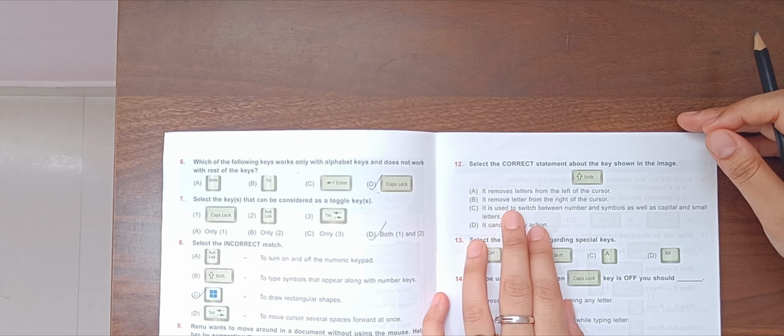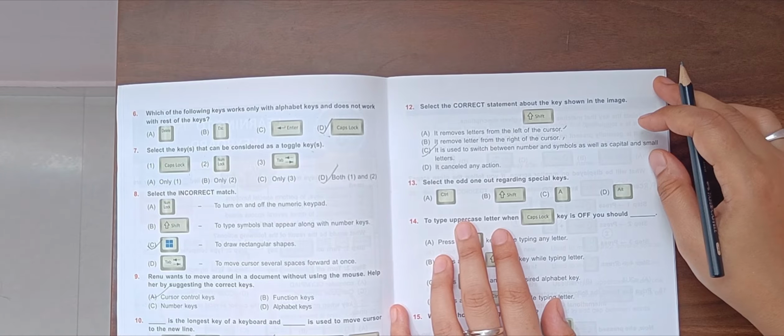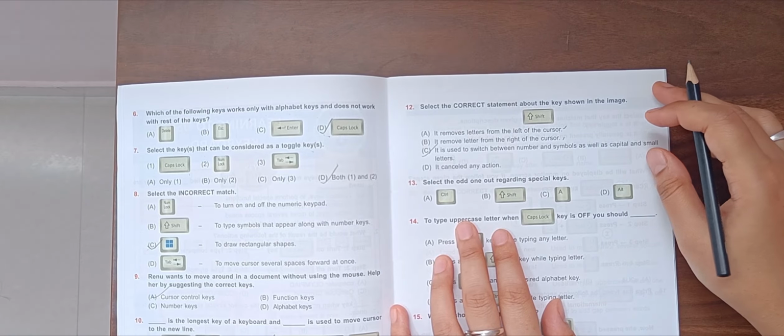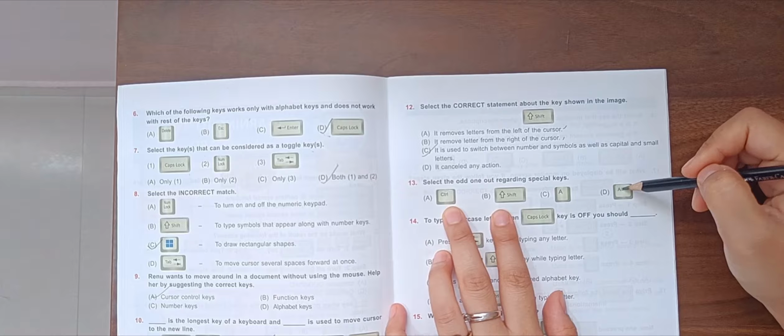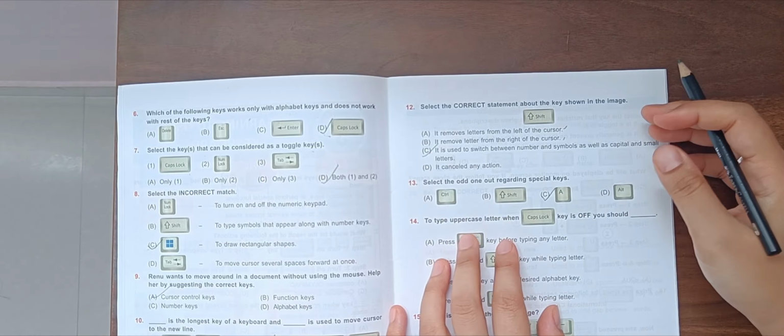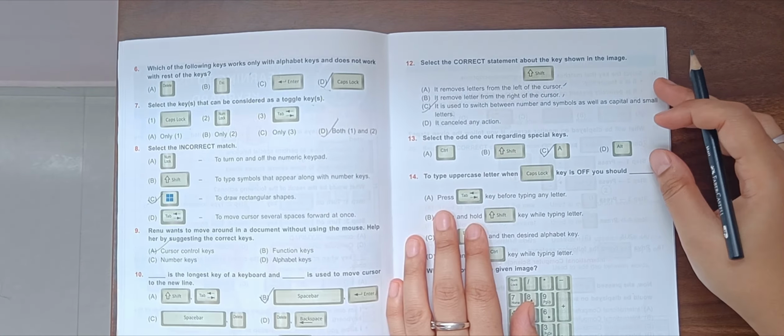Select the odd one out regarding special keys. Control key, shift key, A, and Alt. Control, shift and alt are special keys, but A is an alphabet key, so it is not a special key.